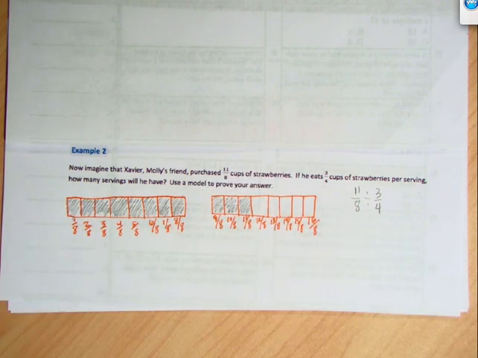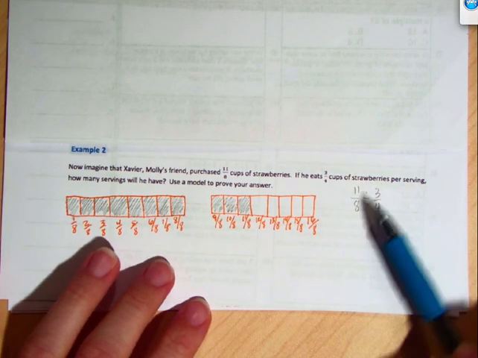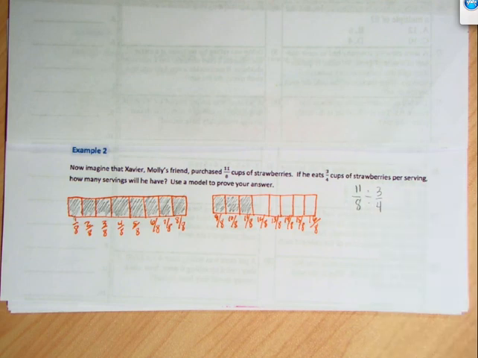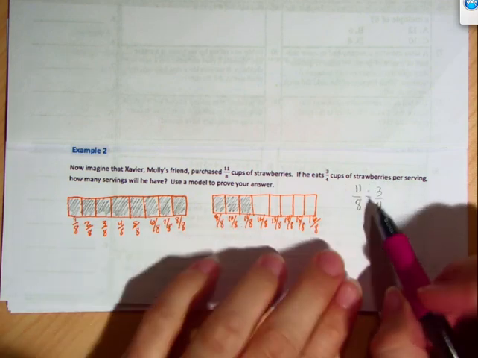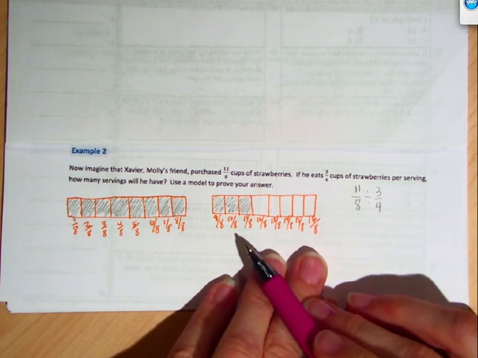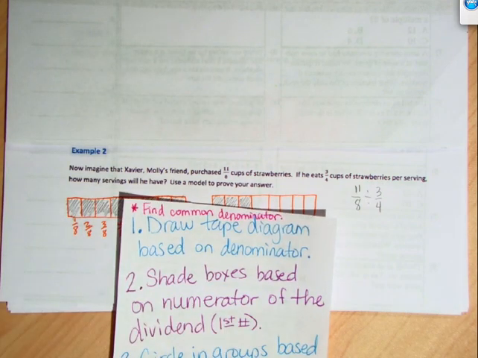Okay, now I'm going to circle in groups based on the numerator of my divisor, the second number. So I'm going to circle in groups of 3/4. Oh, wait a minute. We didn't do our first step. Our first step was to find a common denominator because we can't circle 3/4. We have eighths. Okay, let's find a common denominator. So a common denominator is going to be 8. Oh, whew. Good thing, because we should do that before we start drawing the tape diagram. Come on, Miss Jaworski, follow your own steps here.